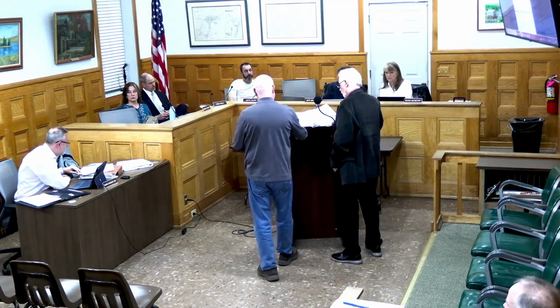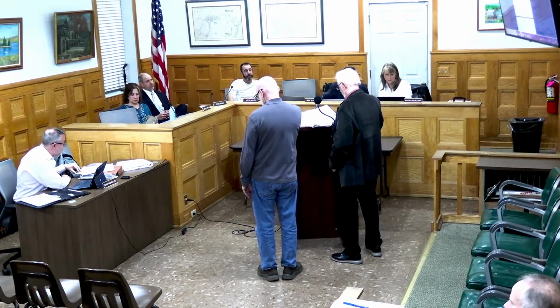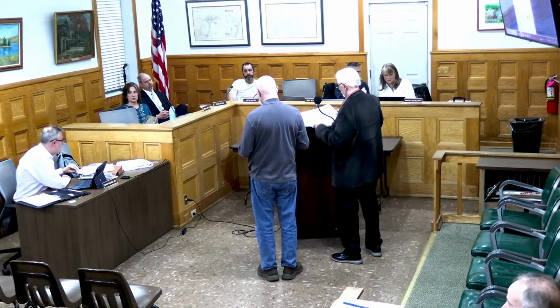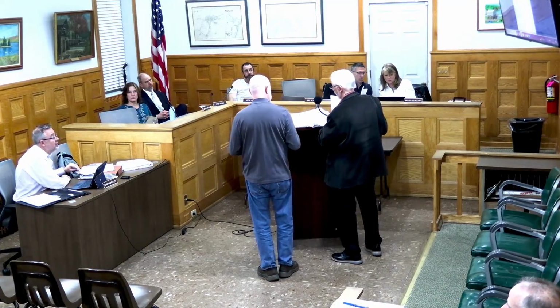All right, we ready to keep going? Number 6, the plans show a calculation for the floor area ratio. It is our understanding that FAR requirements are only applicable to 1- and 2-family dwellings. We recommend the calculations be removed from the plan. Agreed.